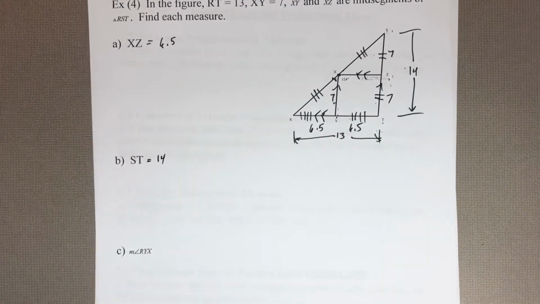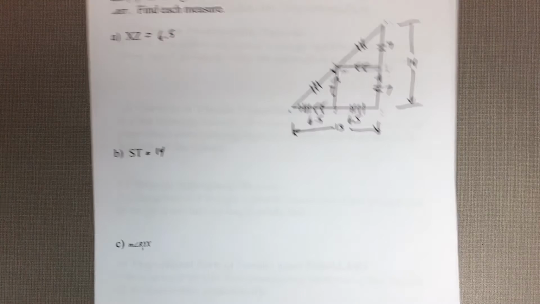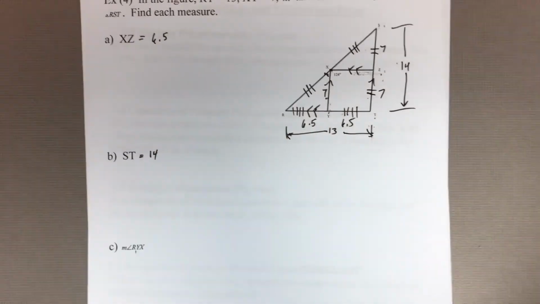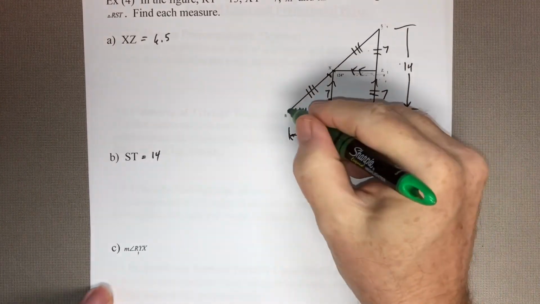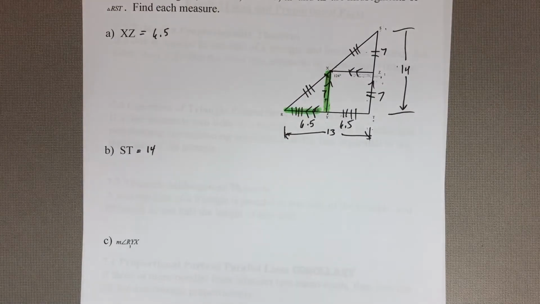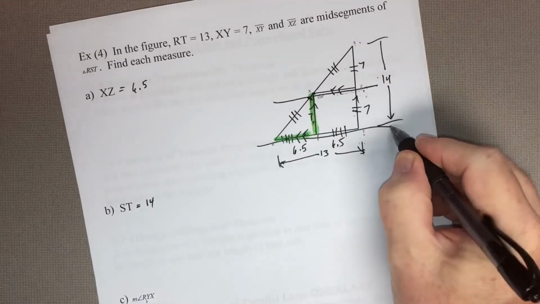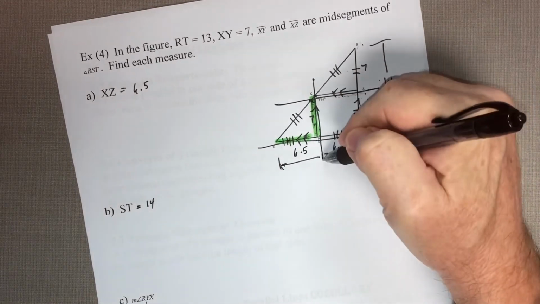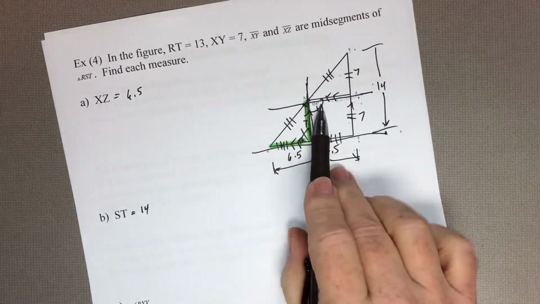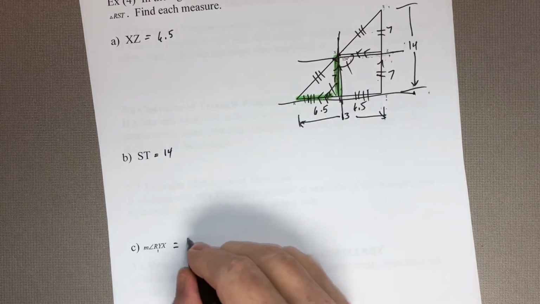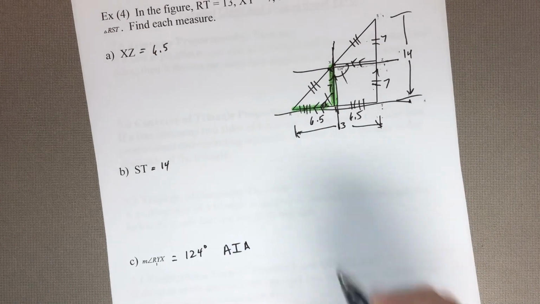All right. And then now we're looking for the measure of angle RYX. Okay. Well, let me highlight that angle, RYX. Well, that angle can be found by using these two parallel lines cut by that transversal right there. And those are alternate interior angles, and the one we're looking for is congruent to that one over there. So this measure is 124 degrees. And that's using the alternate interior angles theorem.